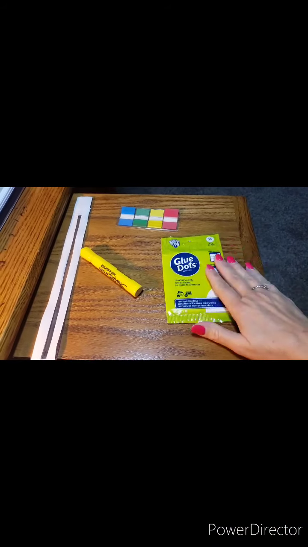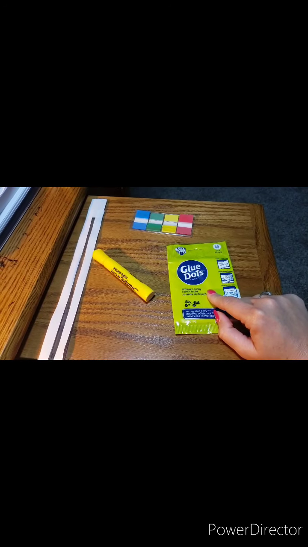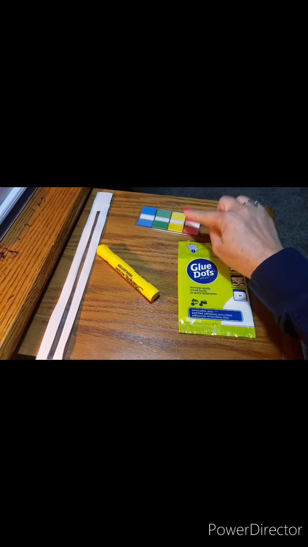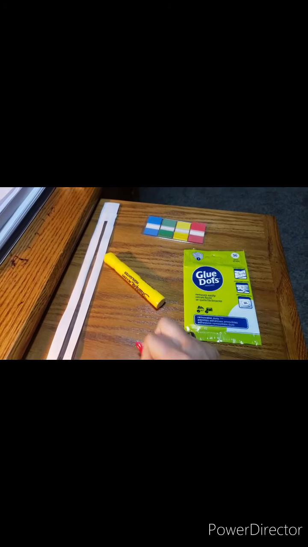Okay, so right here we have some glue dots that were purchased from the local Dollar General. We have a highlighter, we have some sticky notes, and we have a guide for reading.